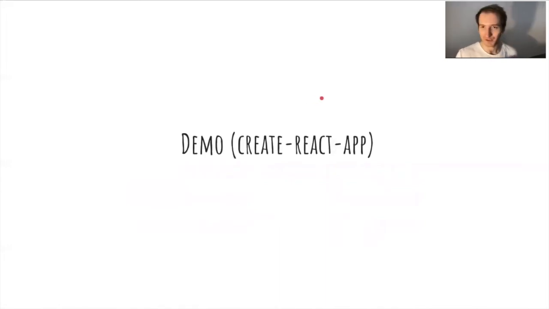Okay, so I'm going to go through the process of starting a new React app using Create React App. And I want to give an introduction to some different concepts by actually demoing it and going along with you on this.